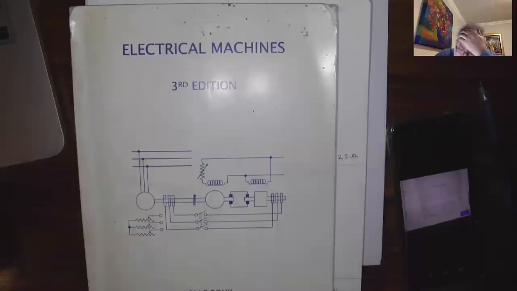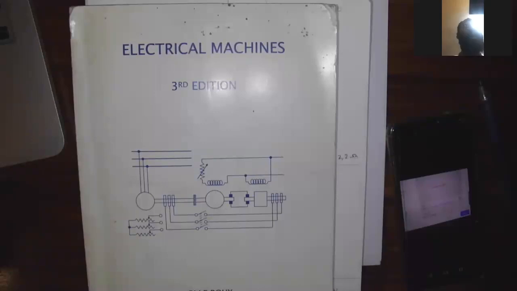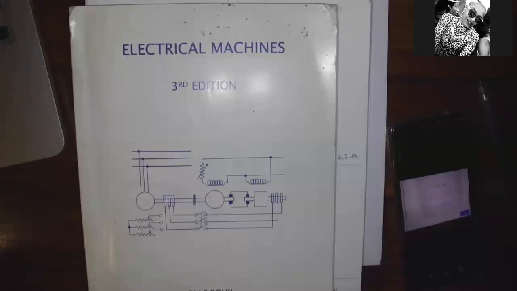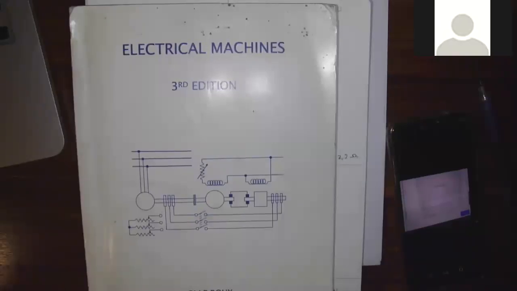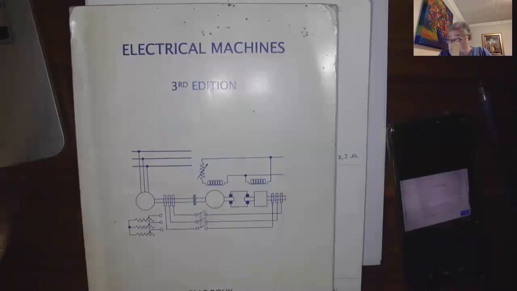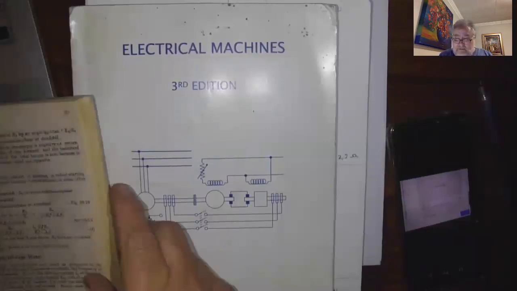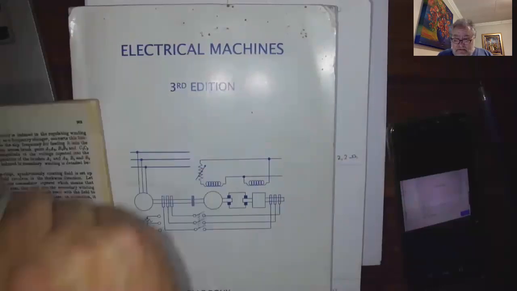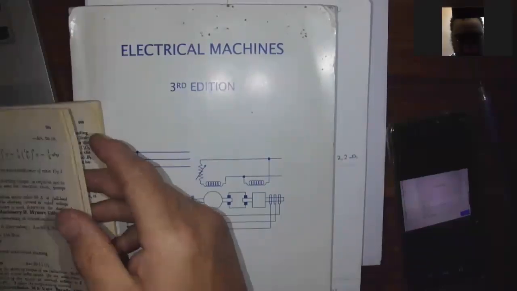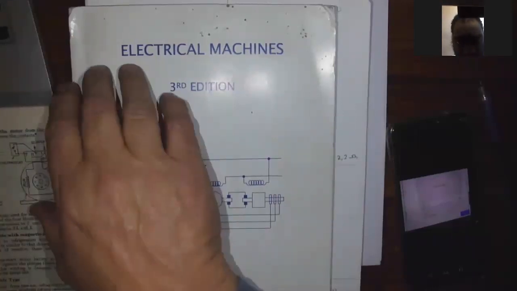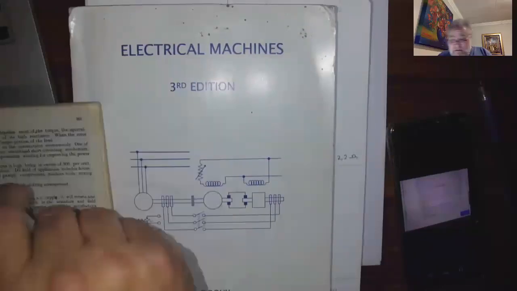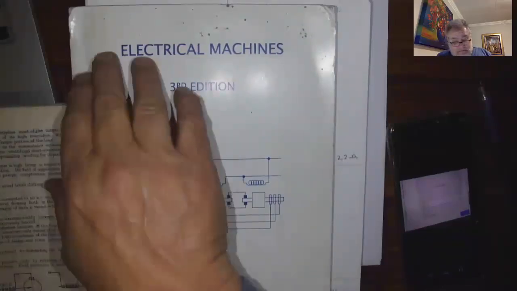Yes, machines too, we have that one, not this one. Okay, single phase motors, yeah. AC series motors.